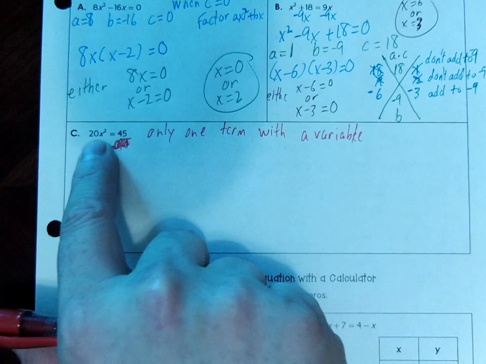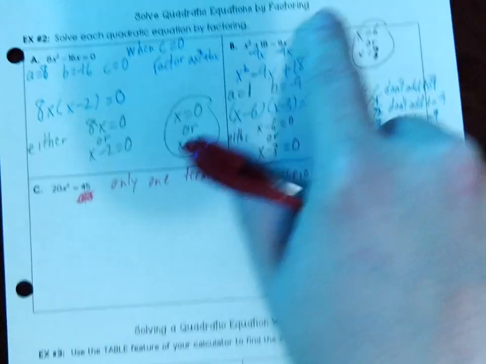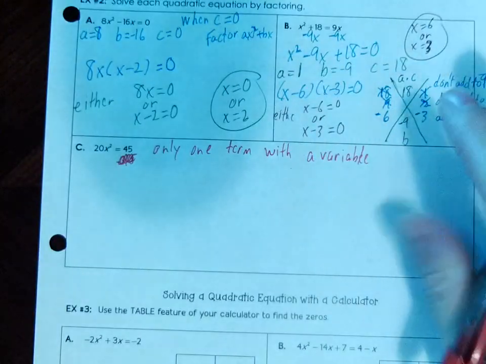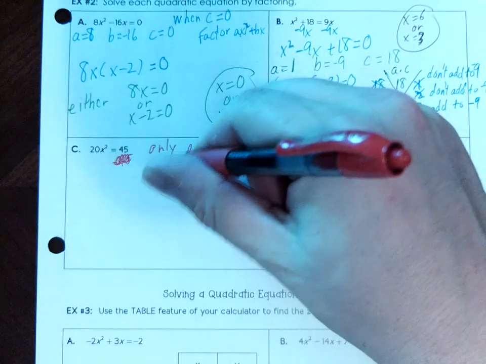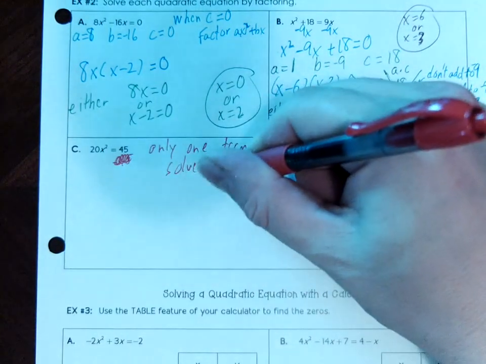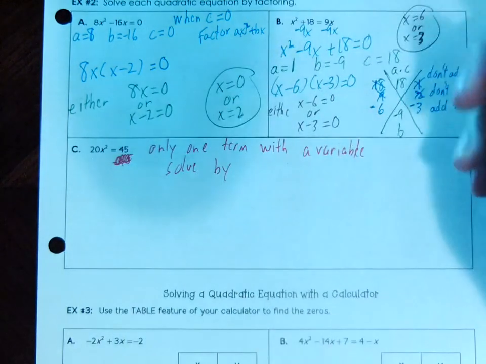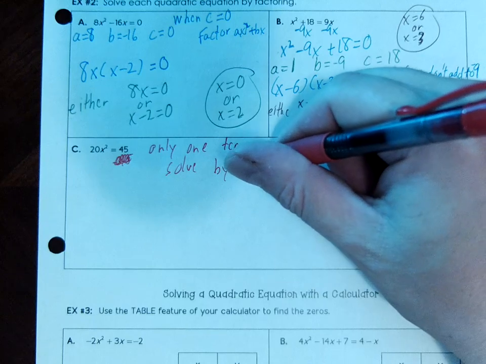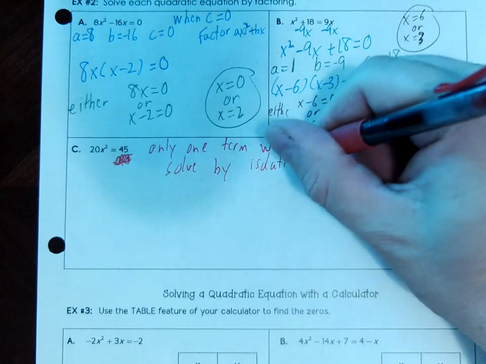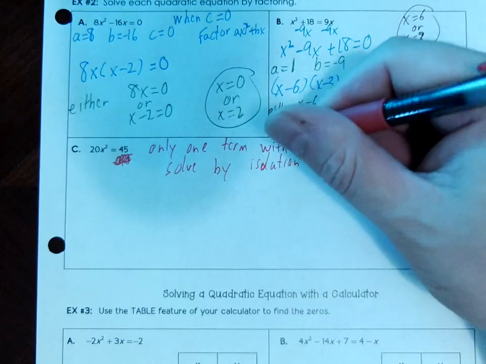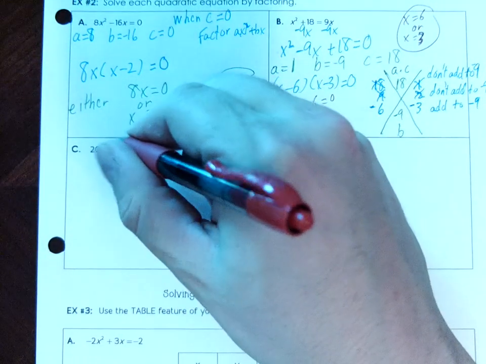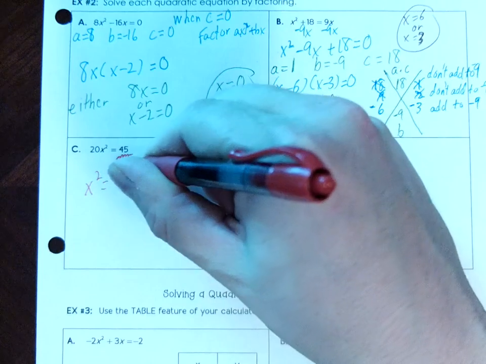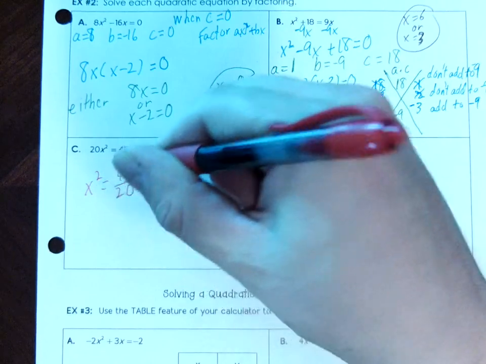So this is actually not done through factoring, in my opinion. I'm not going to use factoring here. I'm going to solve this by isolating the variable. Alright, so I would move the 20 over to the 45 through division. So x squared is equal to 45 divided by 20.